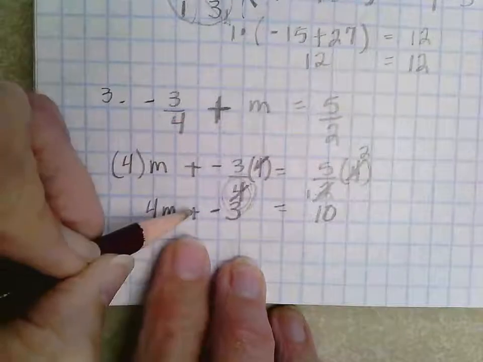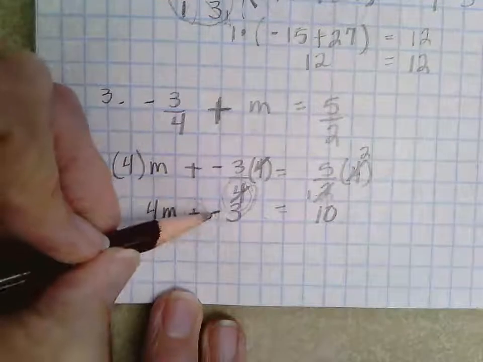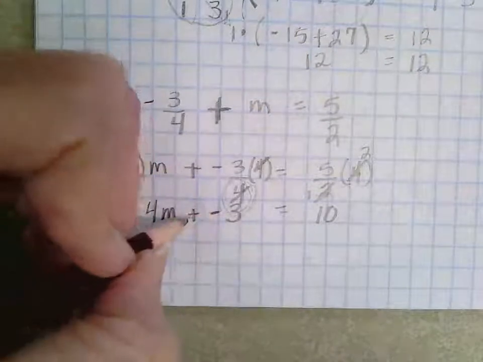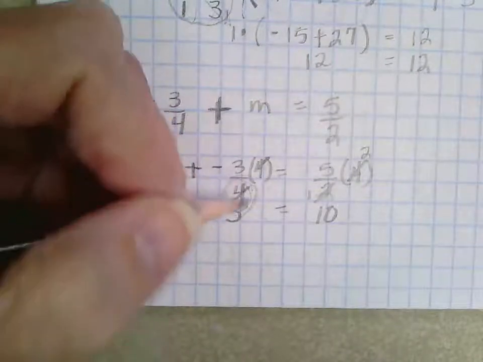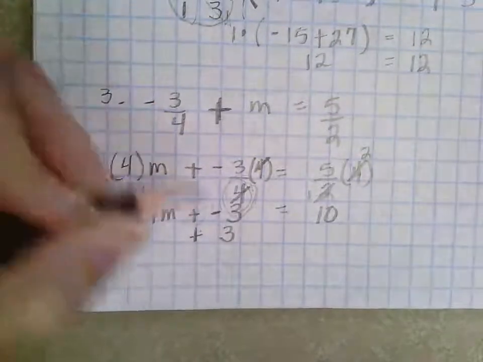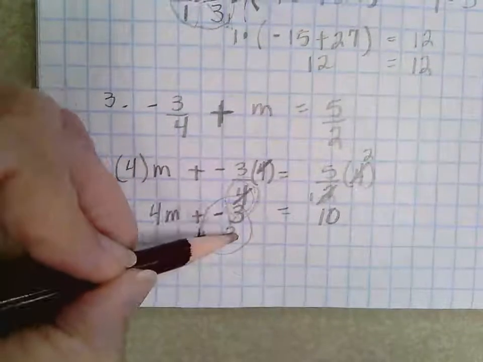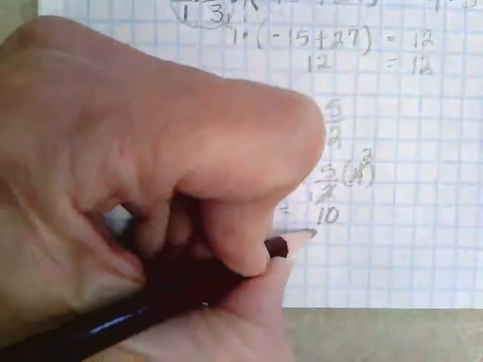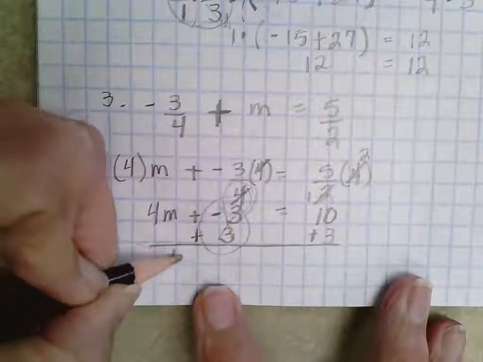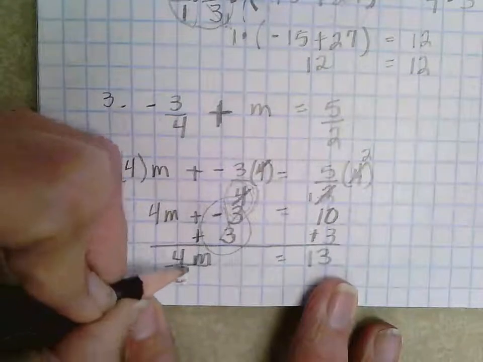So now I have 4m plus negative 3 equals 10. Well, I have an addition here, and I'm adding negative 3. So to undo that, I'm going to just add 3, because that's the opposite of negative 3. So these two add up to 0. And if I do that on this side, I have to do it on the other side. So that means I have 4m is equal to 13. Divide each side by 4.